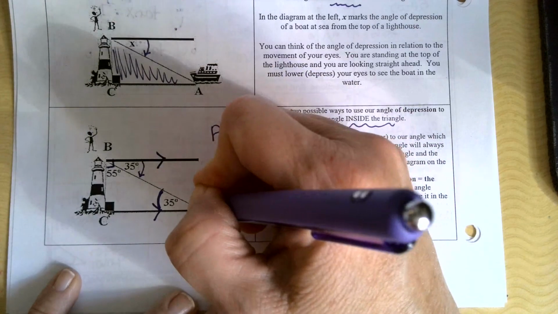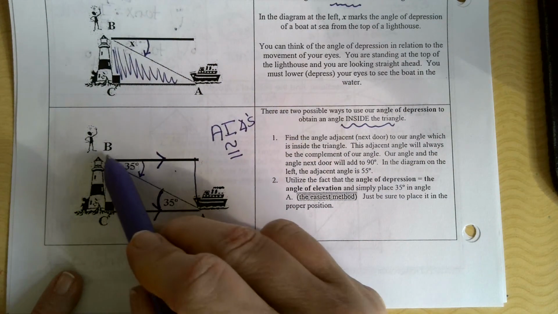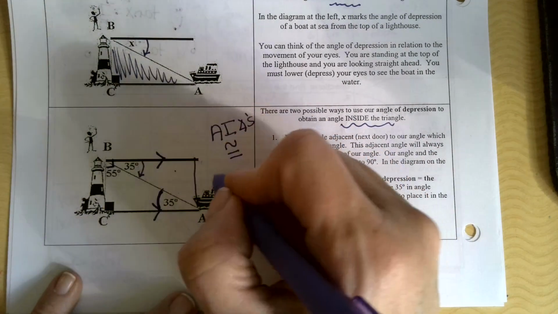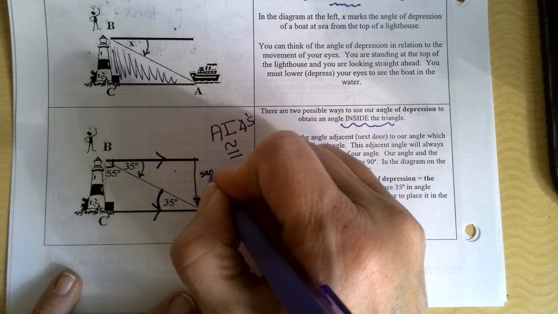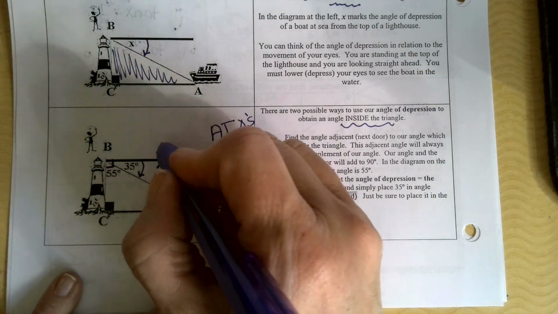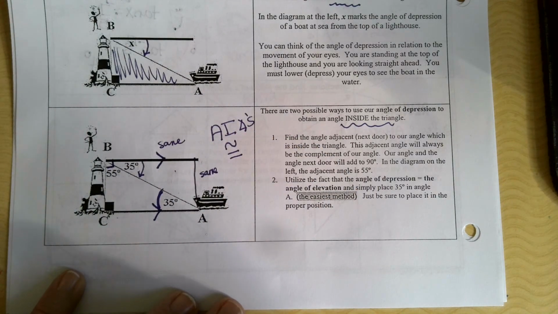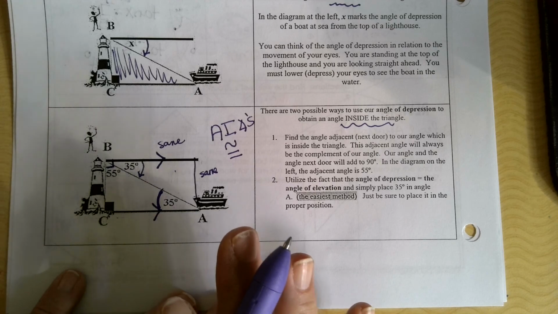You could also use this triangle to get your work, because whatever this measurement is the same, and whatever this measurement is the same, because we typically have made a rectangle. Okay, so keep that all in mind as we're doing our work.